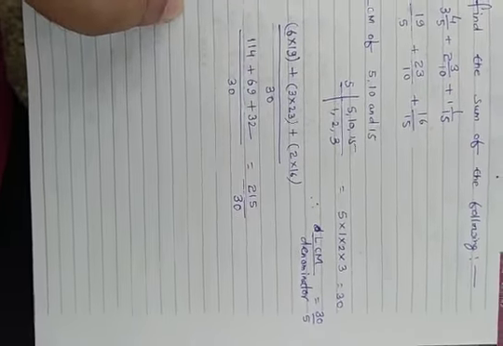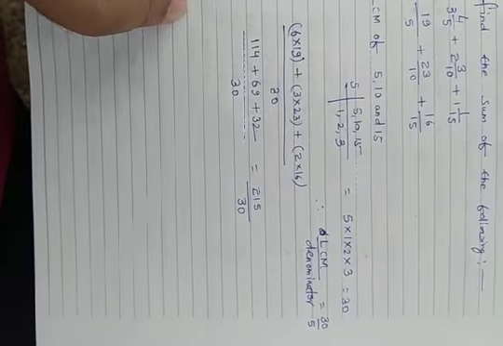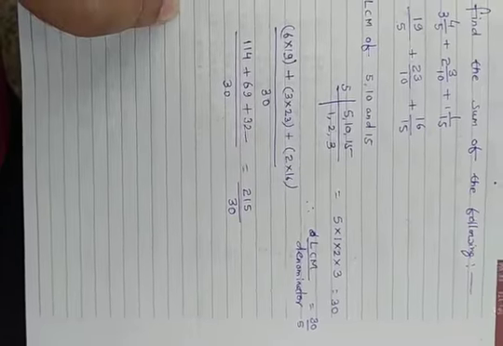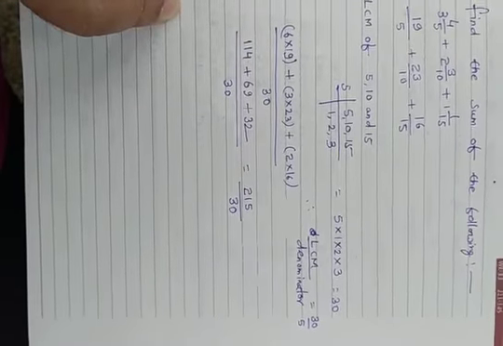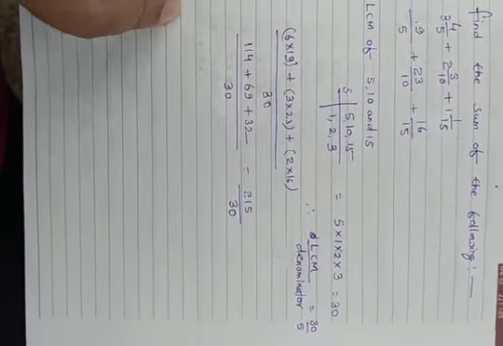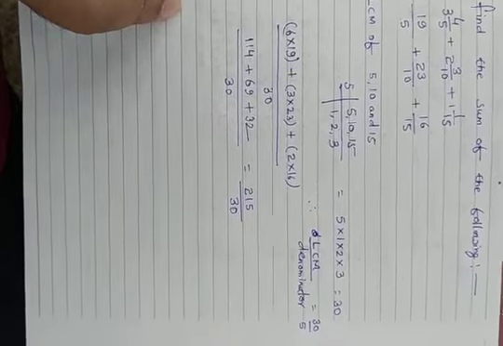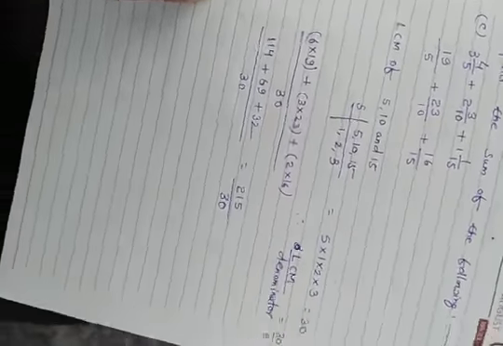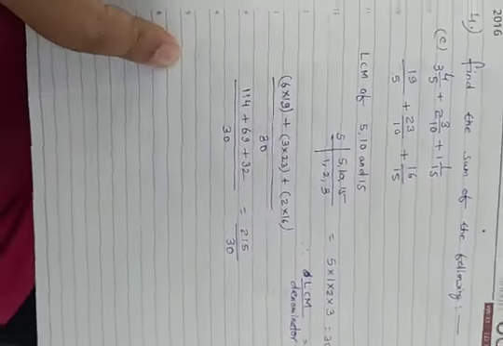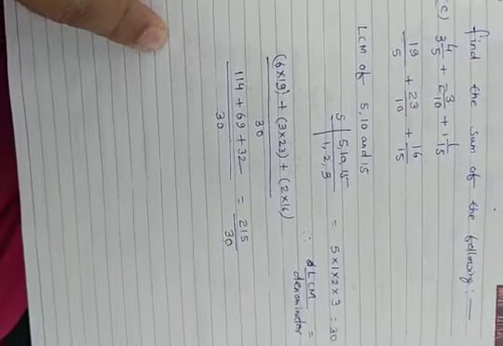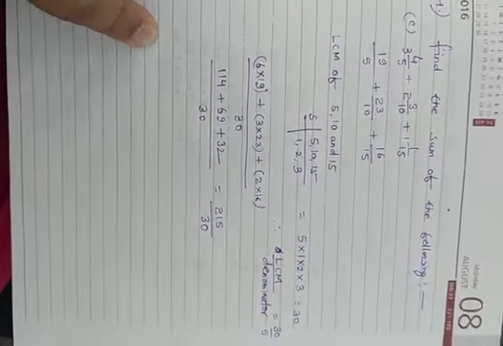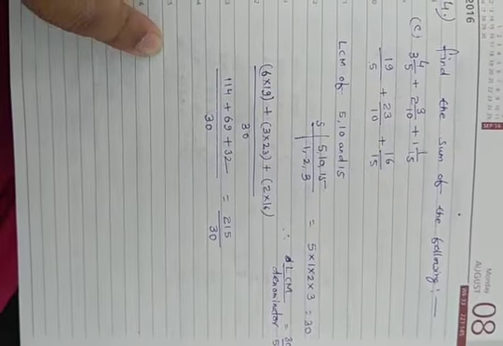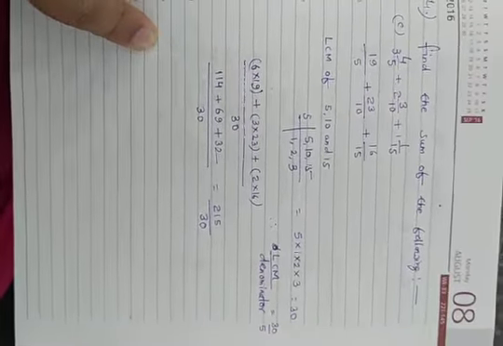Next is 10. The denominator is 10. So 30 by 10, LCM is 30. So here we are getting 3 as a quotient. So 3 will be multiplied with the numerator, that is 23. In a similar way, we are solving and adding up. Now on addition of all those numbers, we are getting 215 by 30.